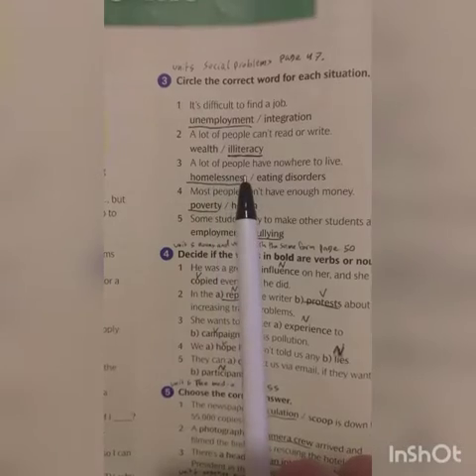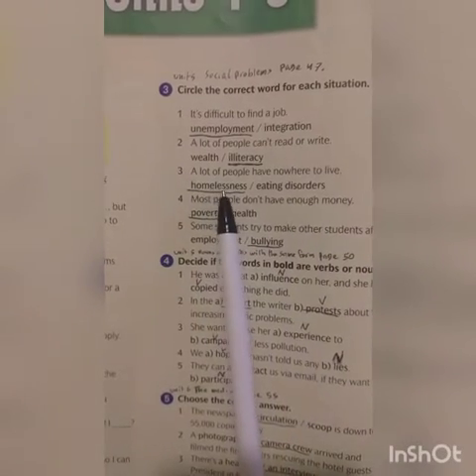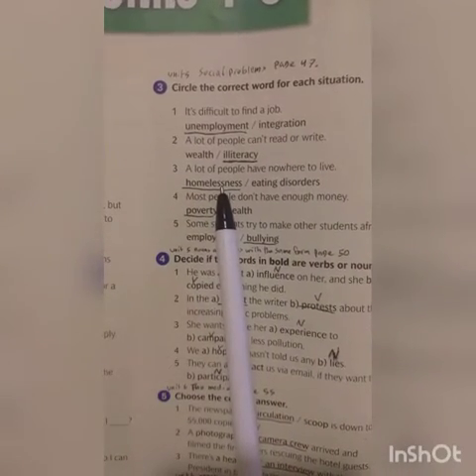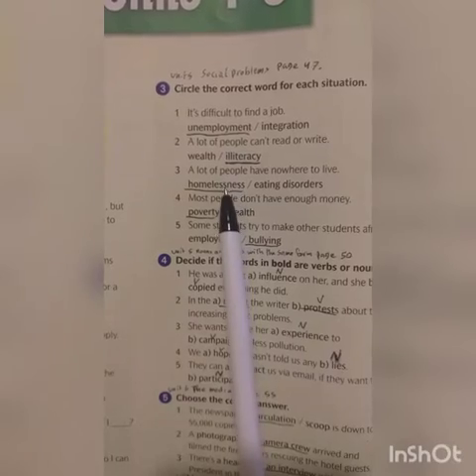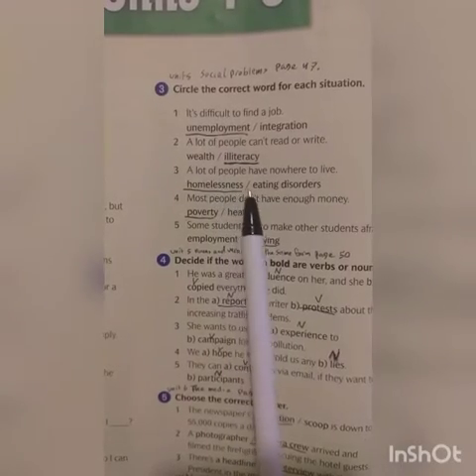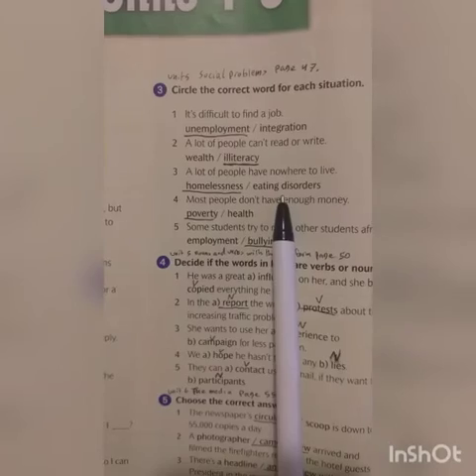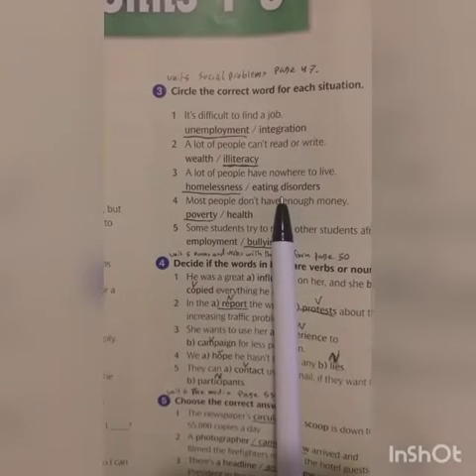Number 3. A lot of people have nowhere to live. Homelessness or eating disorders? Well, the answer is homelessness. Homelessness is when you don't have a house or a home to live. Eating disorders are the disturbed eating habits.